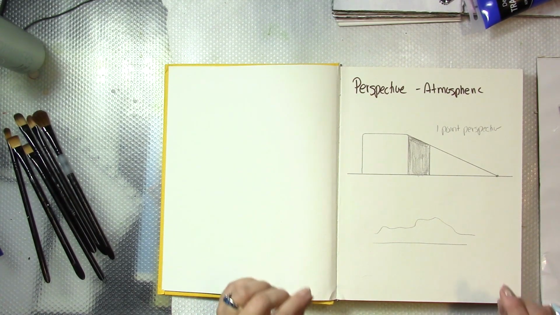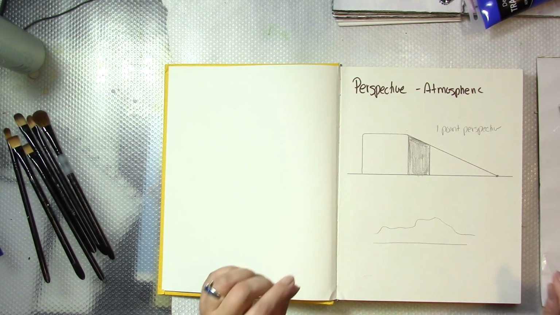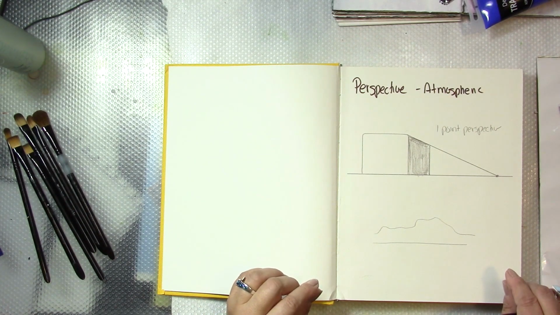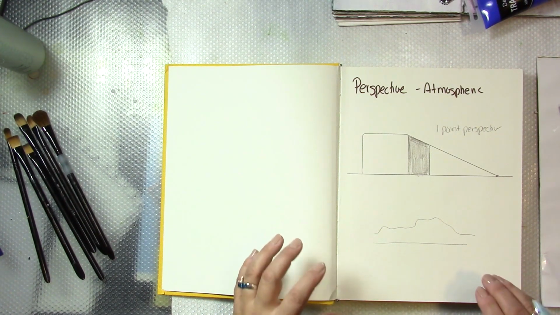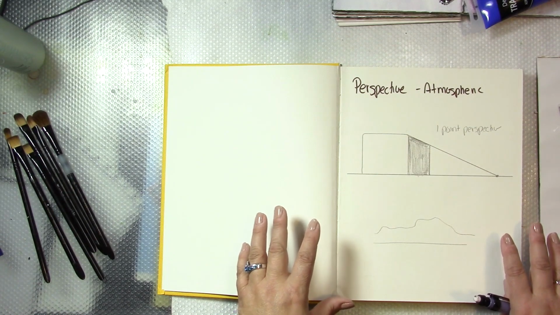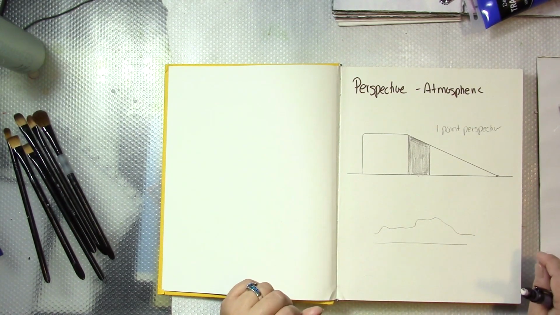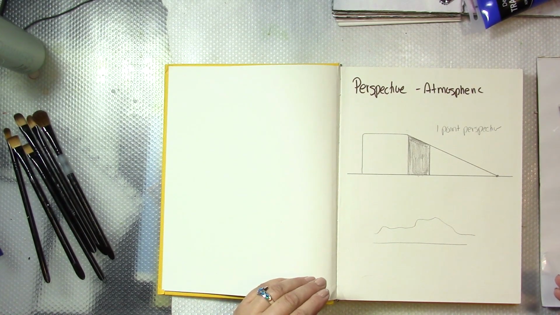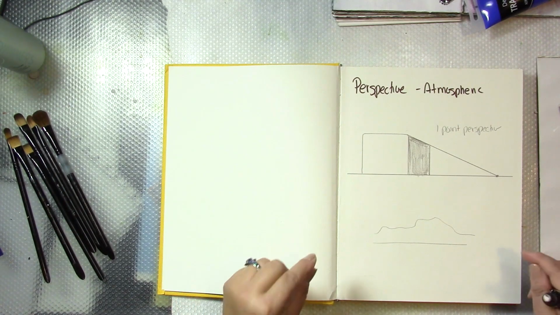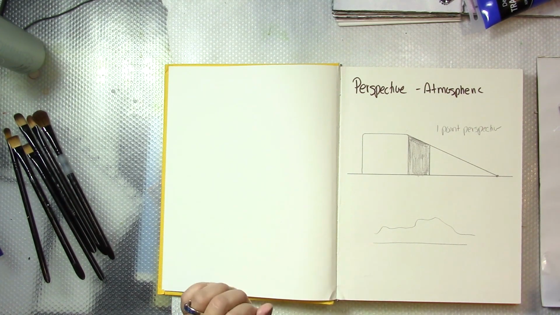The values, the lightness and darkness of color, is the most critical component of creating atmospheric perspective. And it's so much easier teaching it technically in black and white than with color. We will be doing full color later on, but right now we're going to work with black and white in just a couple of brushes.